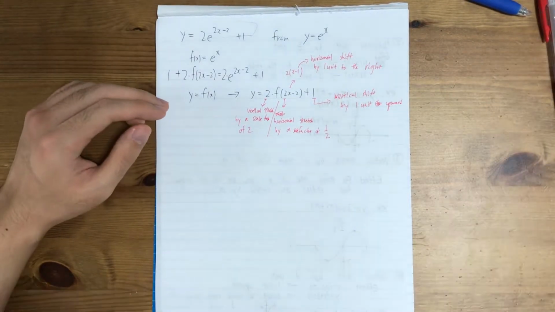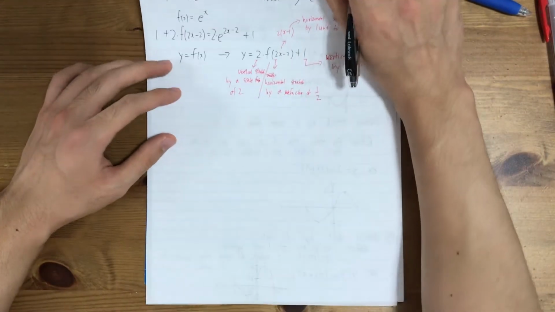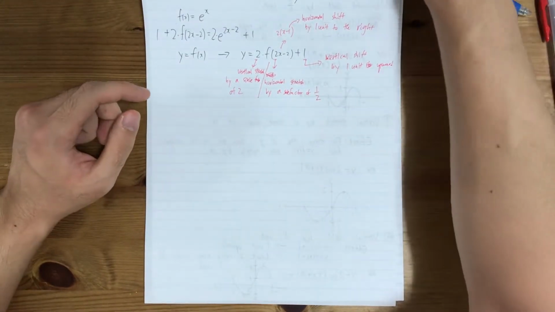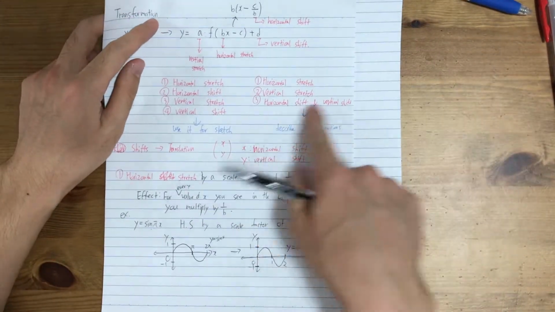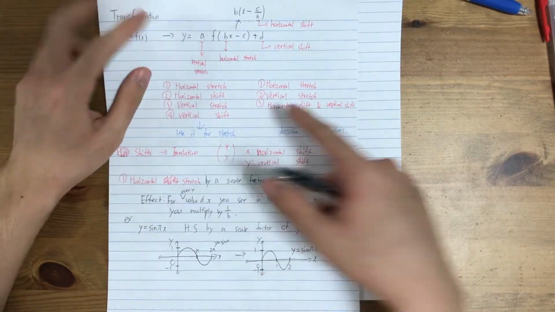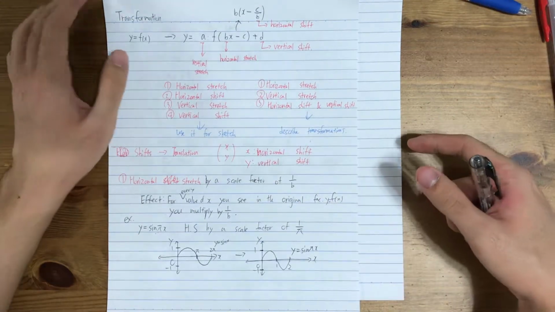So then how can we describe this transformation? Again, remember that for describing transformations, we usually group up the translations, so the shifts.